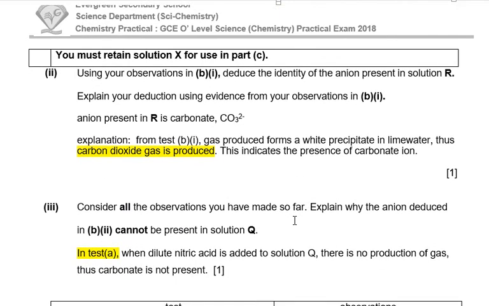Now I move on. Based on whatever you have tested, you are asked to use your observation in B part 1 to deduce the identity of the N ion that is present in solution R. Explain your deduction using evidence from your observation in B part 1. So what is the N ion present? In this case, the N ion that is present should be your carbonate ion.